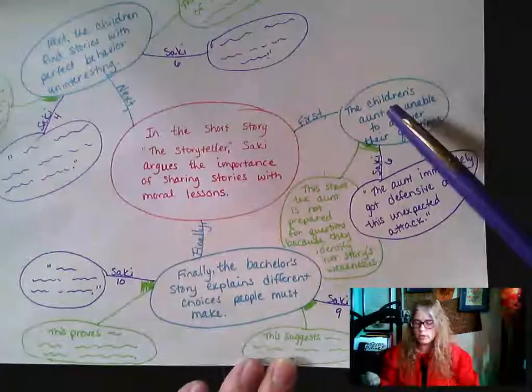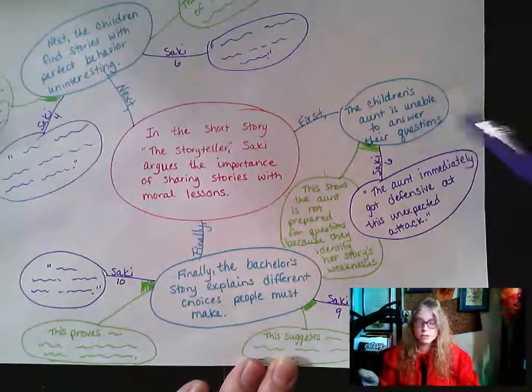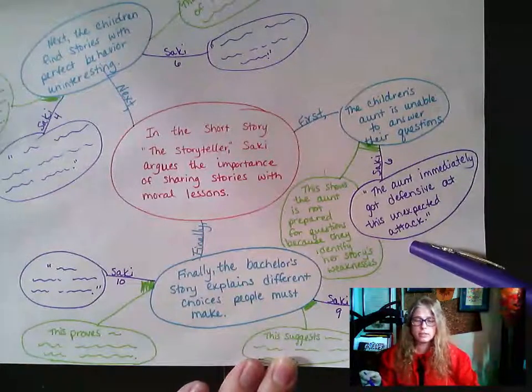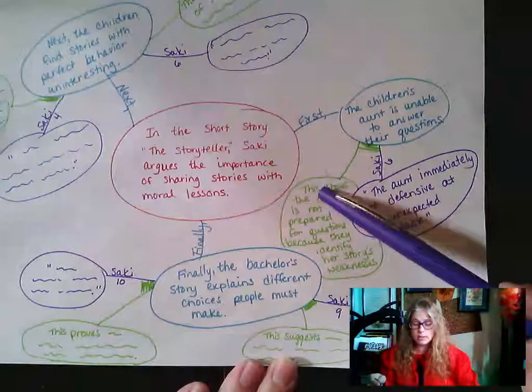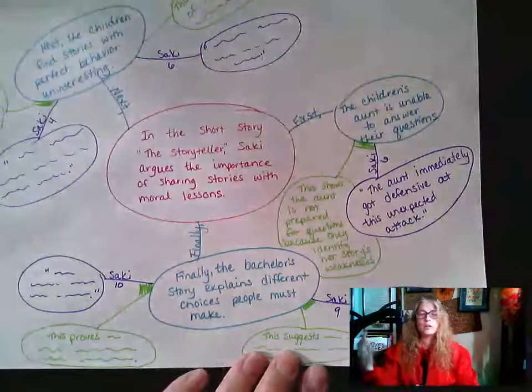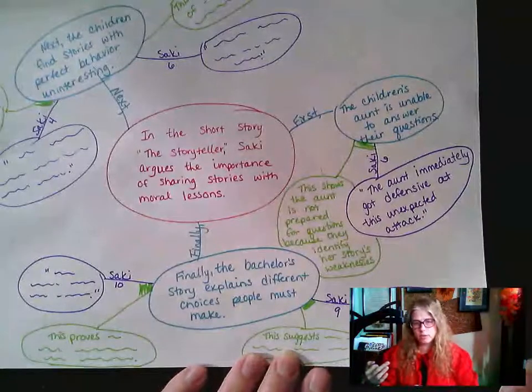My blue here is the children's aunt is unable to answer their questions. The quote that I found was, "The aunt immediately got defensive at this unexpected attack." And this shows the aunt is not prepared for questions because they identify her story's weakness. So I'm drawing some kind of conclusion about how the aunt is responding.